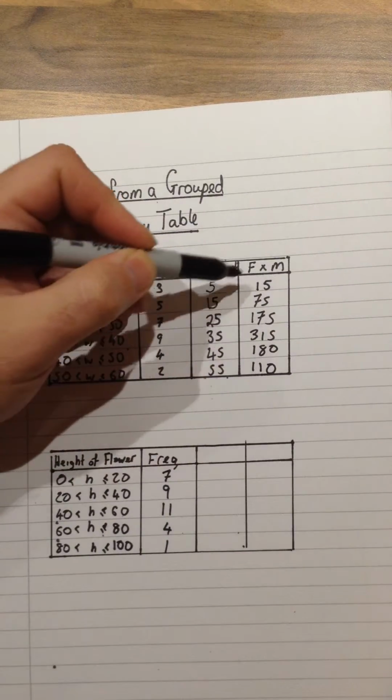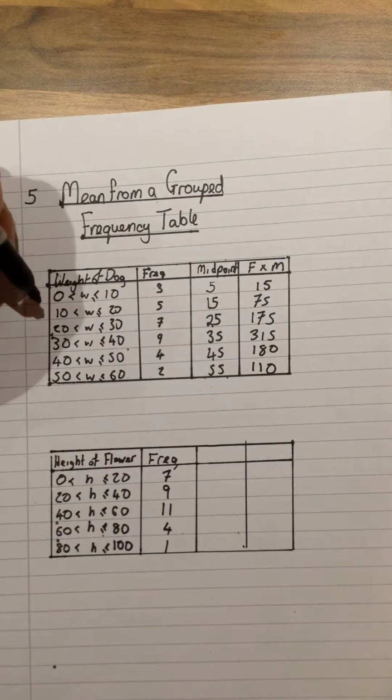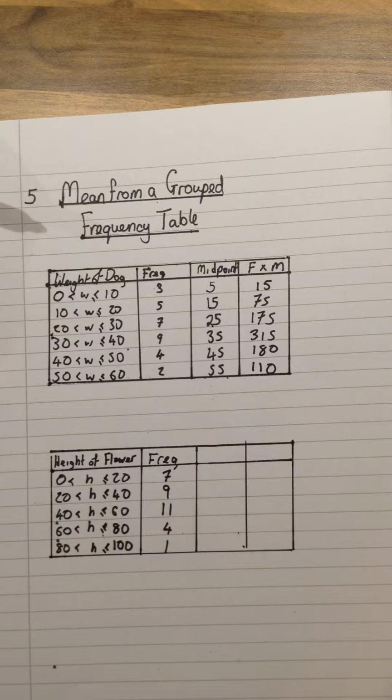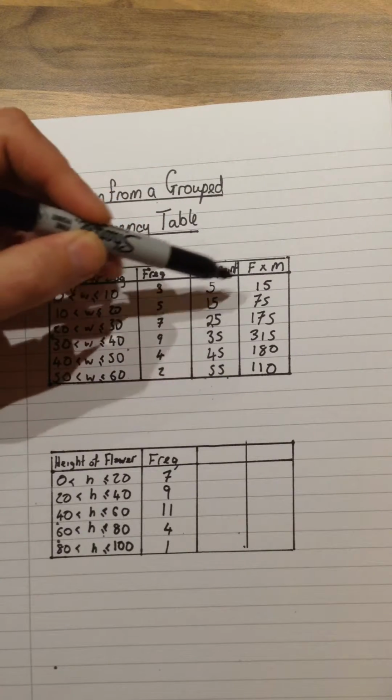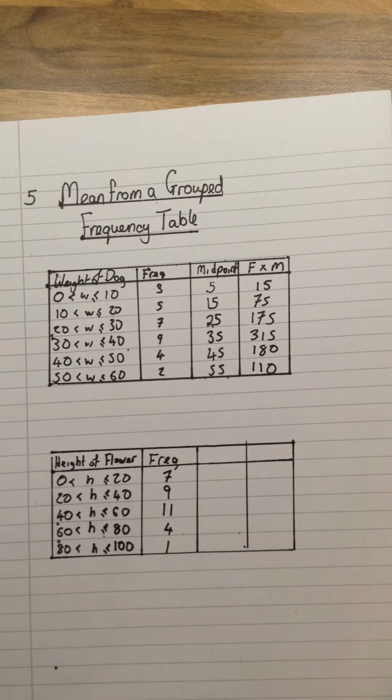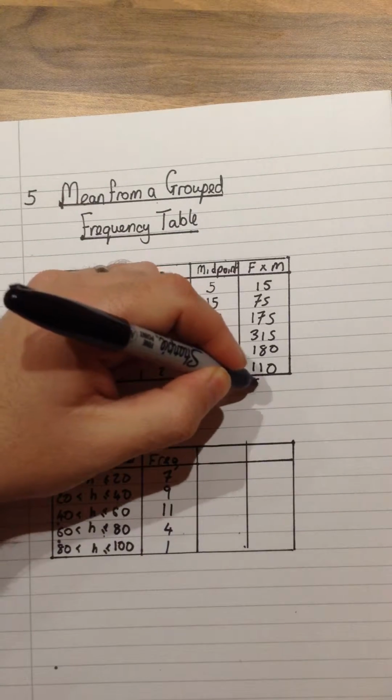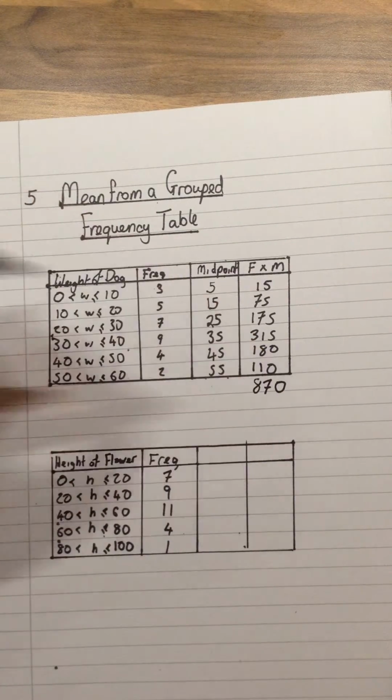This final column represents the weights of all of the dogs in each of these sections. So our next step is to find the total weight of all of the dogs. We do this by adding together that final column. Again, you can use a calculator on this, giving us a grand total of 870.